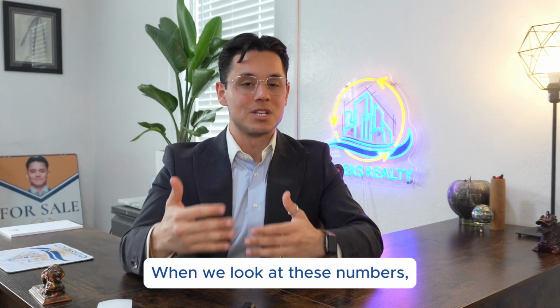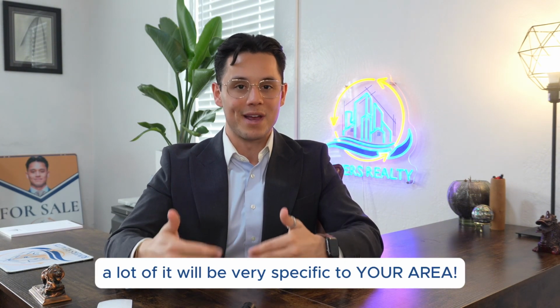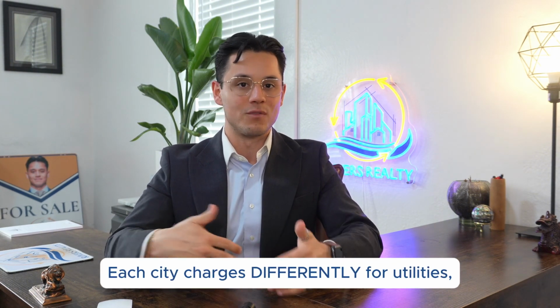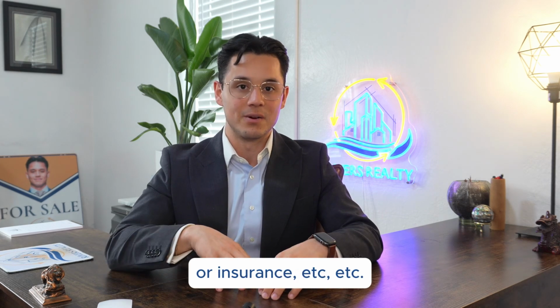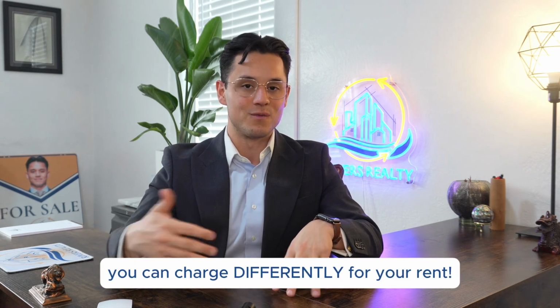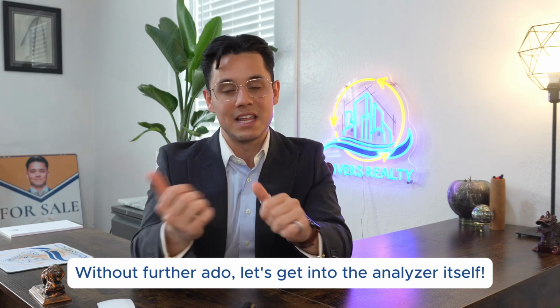When we look at these numbers, a lot of it will be very specific to your area. Each city charges differently for utilities or insurance, etc., and likewise, you can charge differently for your rent. Without further ado, let's get into the analyzer itself.